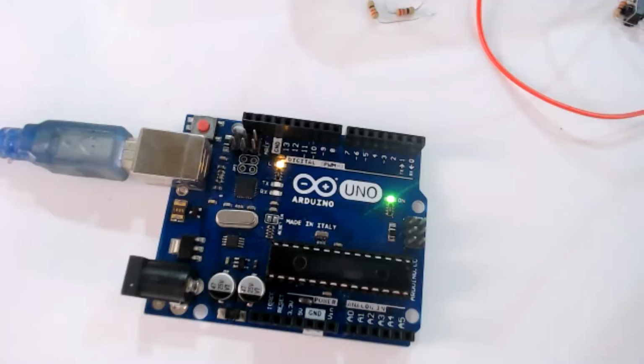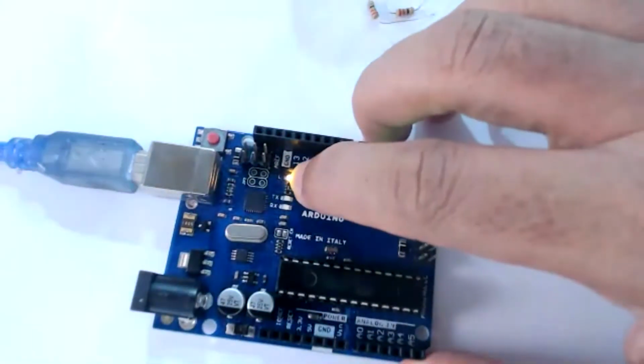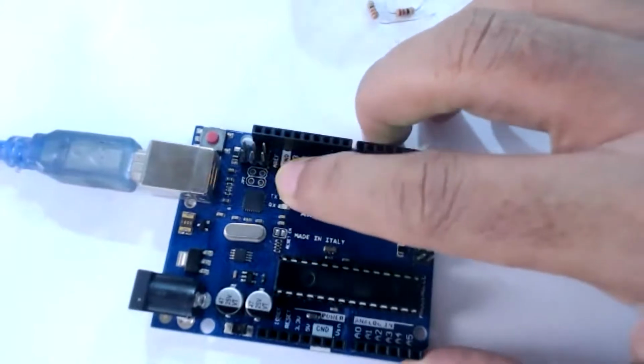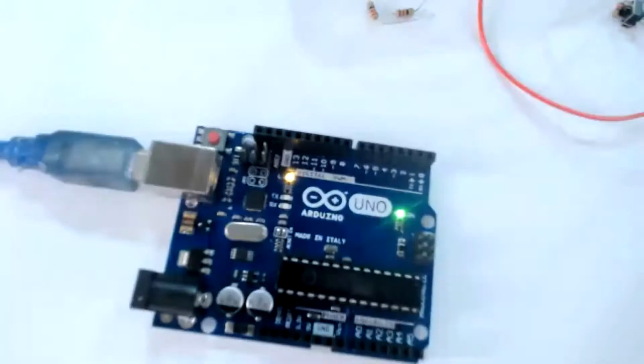Now the delay is 10, 10. So you know this LED is turning on and off, but you can't see it.